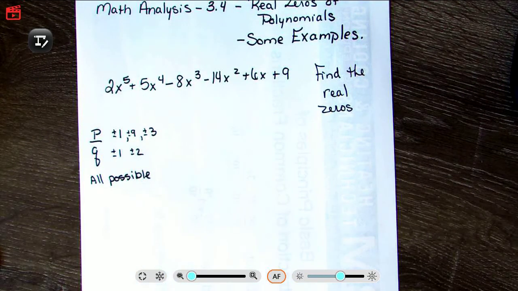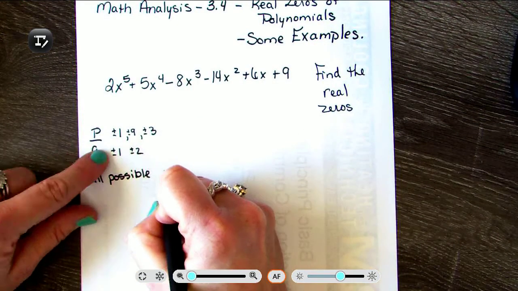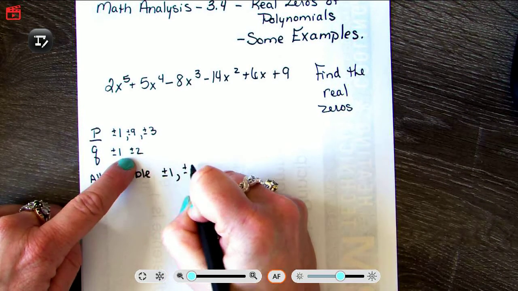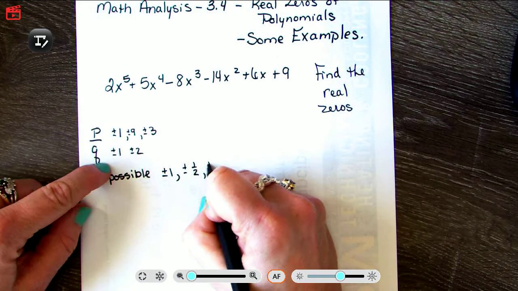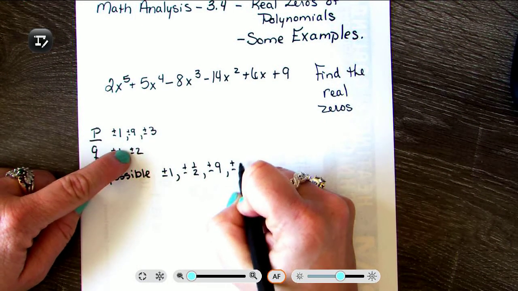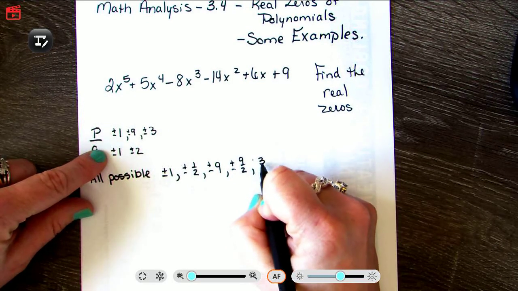So all the possible rational zeros that we could have are these ratios. We could have 1 over 1, so plus or minus 1. We could have 1 over 2, so plus or minus 1/2. We could have 9 over 1, so plus or minus 9. We could have 9 over 2. We could have 3 over 1, which is just 3.